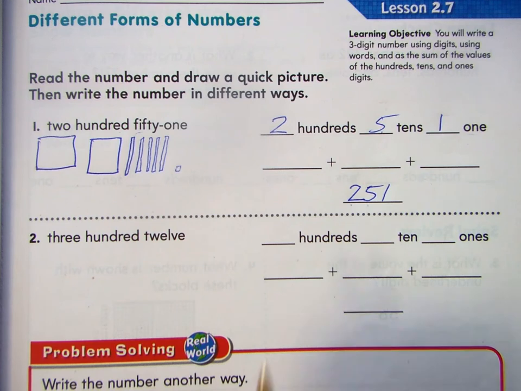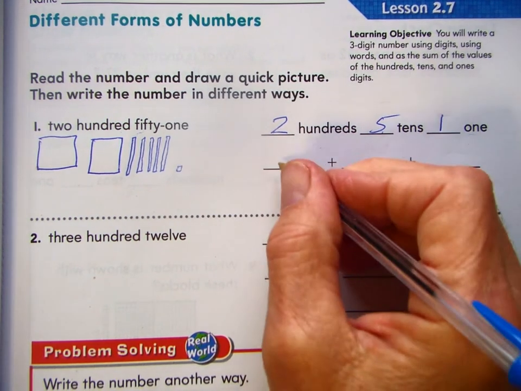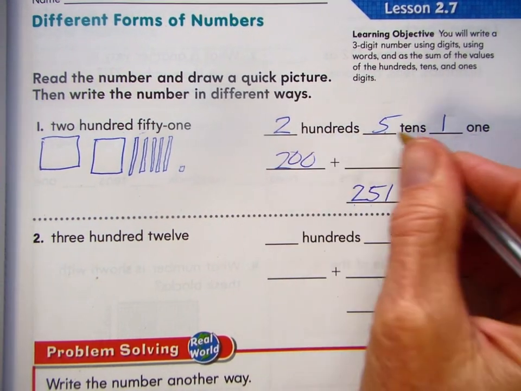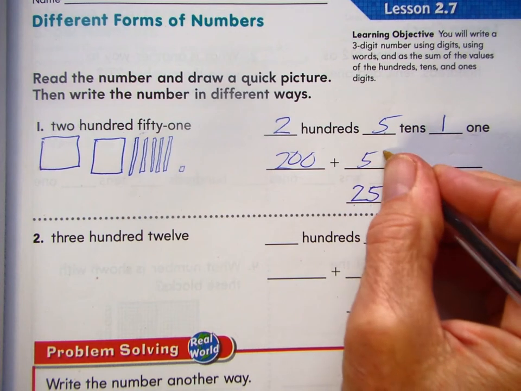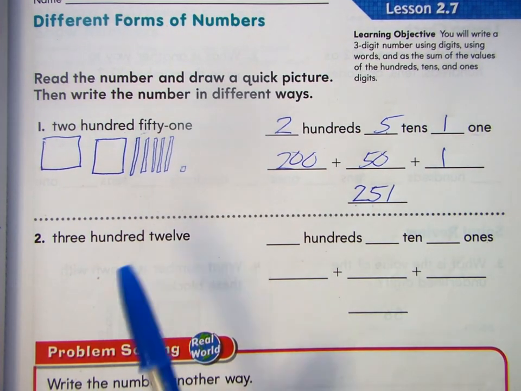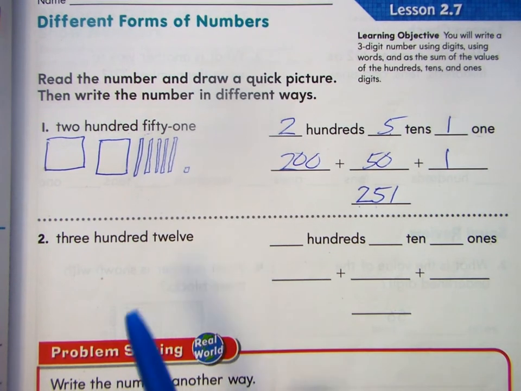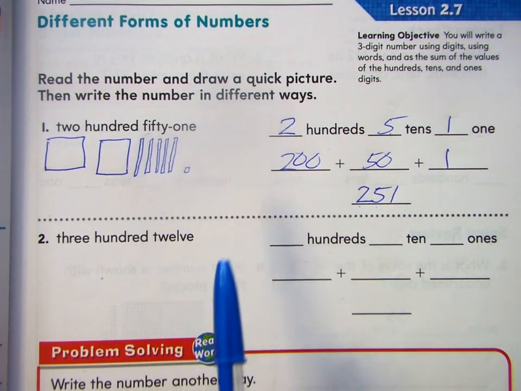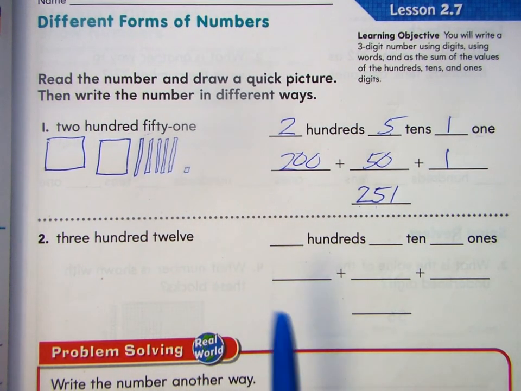Now, last I do this part. What's 200s? 200. What's 5 tens? 50 and 1 one. Did you get that right? Good, then do this one. Everybody should know how to do this because even if you got this wrong, now you should know how to do it right. Try it again.